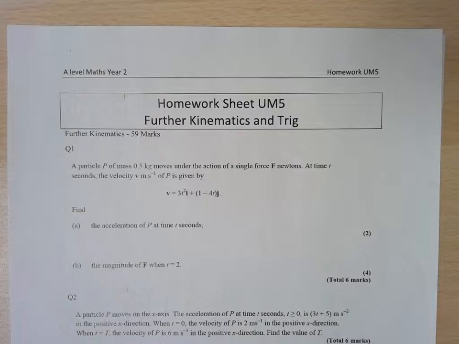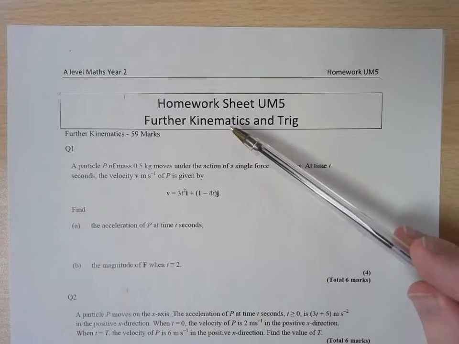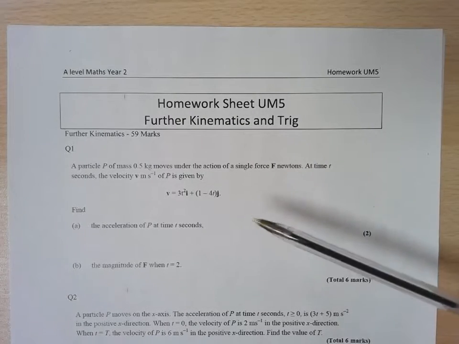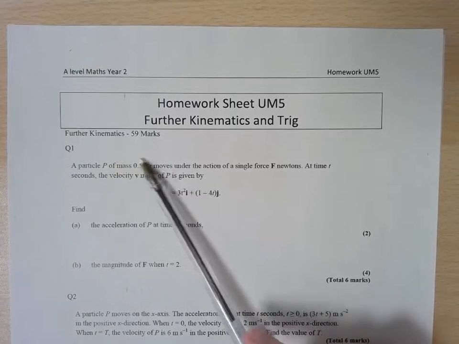The main part of Mechanics Homework 5 is about further kinematics. So this is the idea of using calculus and vectors to describe movement. So in question 1 we're given a particle, we're given a mass for it.